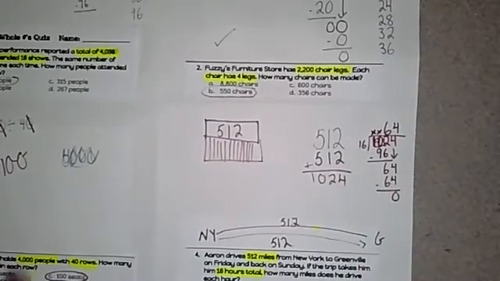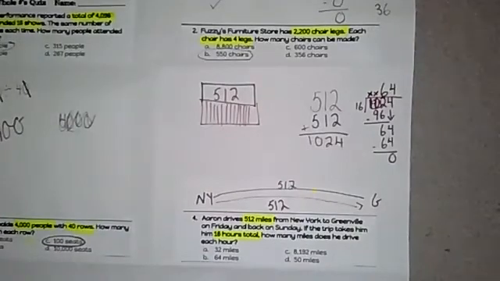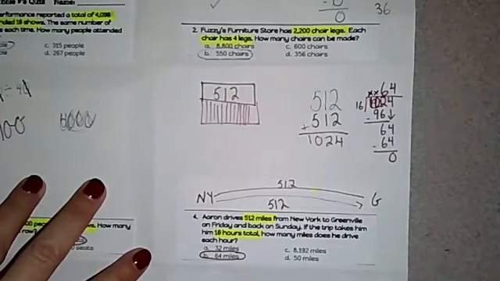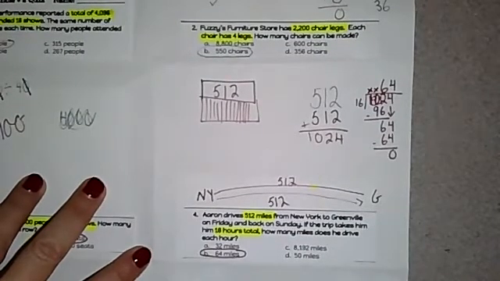Y'all cool with that? So our answer is, and guys, doesn't that make sense? If he's driving on the freeway, what's he going to be doing? 30 miles an hour or 64 miles an hour? He's going to be doing 64 miles an hour. It doesn't even make sense that he'd only be driving 30 miles an hour on the highway. You see what I'm saying? Does that make sense? Like, you know, your mama doesn't drive 30 miles an hour on 264. If you did, you would be very dangerous.